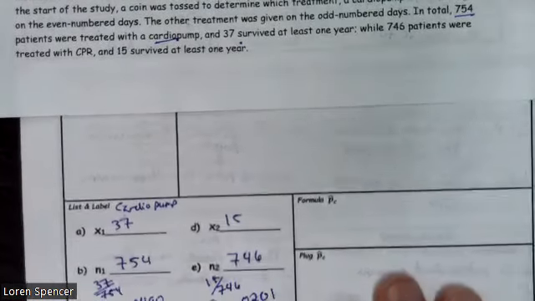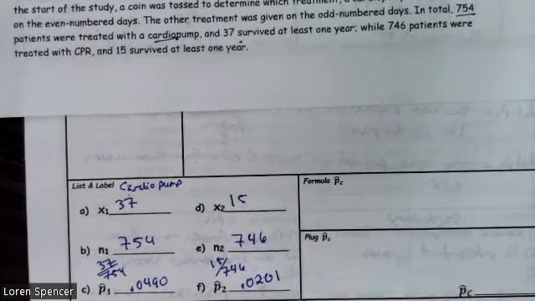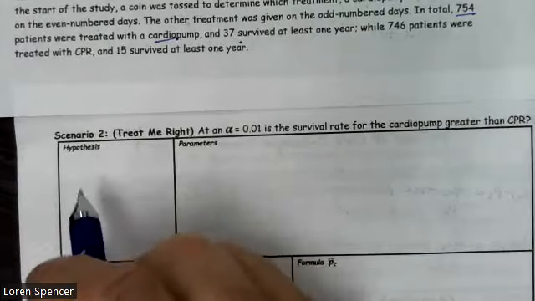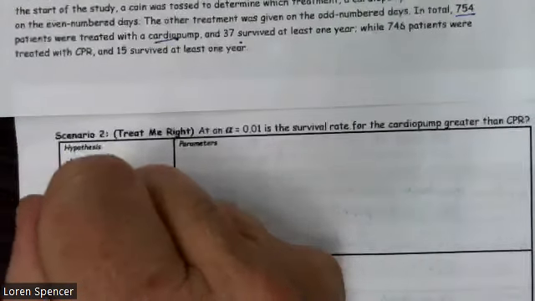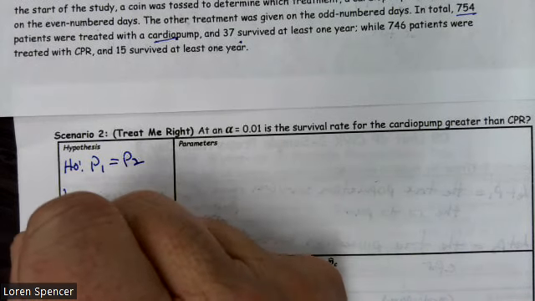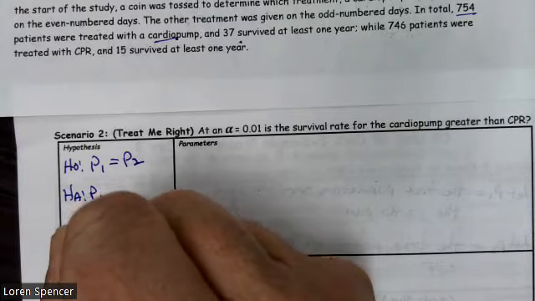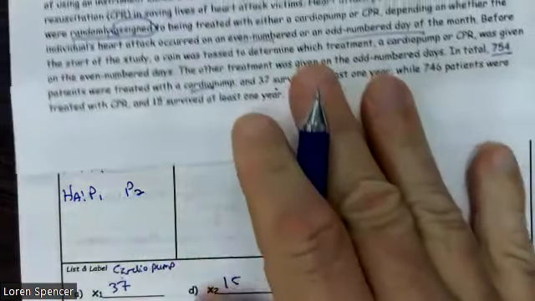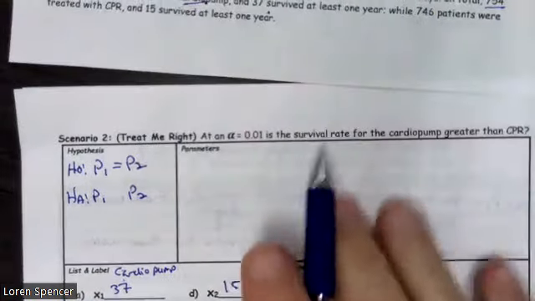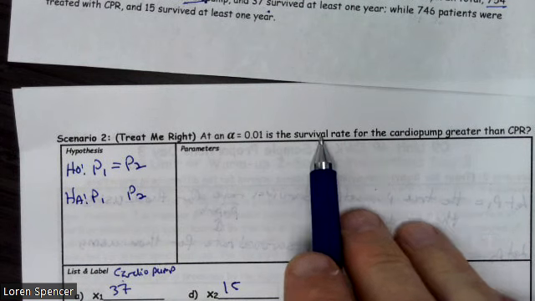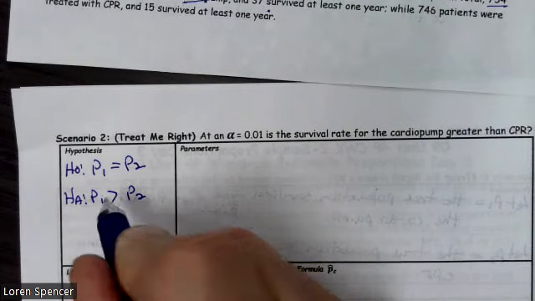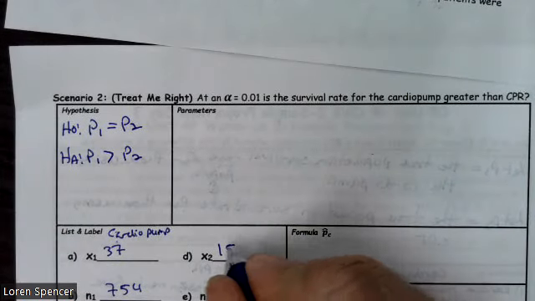All right, let's go ahead and start working on our hypothesis and our parameters. Our null hypothesis is that there's no difference. H0: P1 equals P2. That's very simple. But for our alternative, we need to go back and look real quickly. We know we're going to start off with P1 and P2. Is the survival rate for the cardio pump greater than CPR? Oh, cardio pump is the first one. So P1 greater than P2.